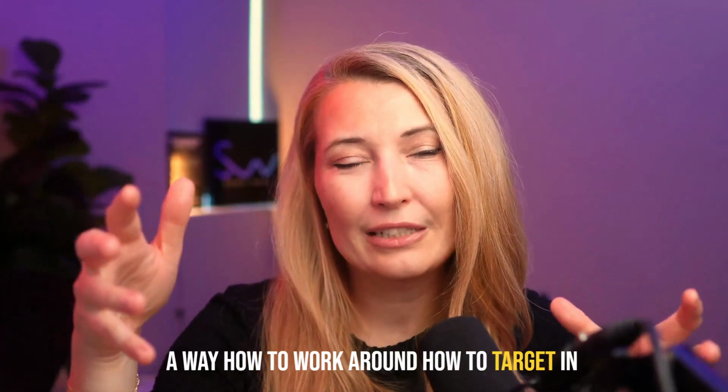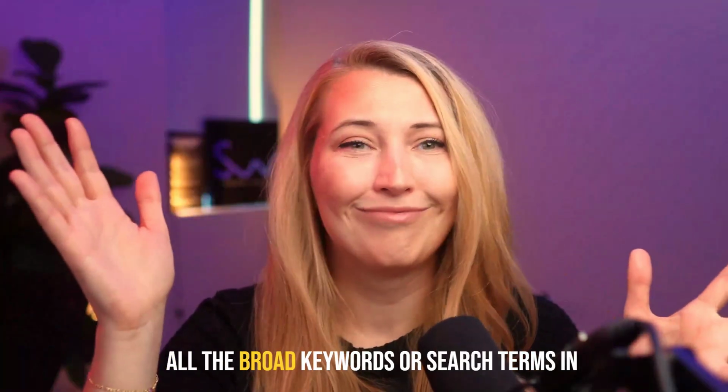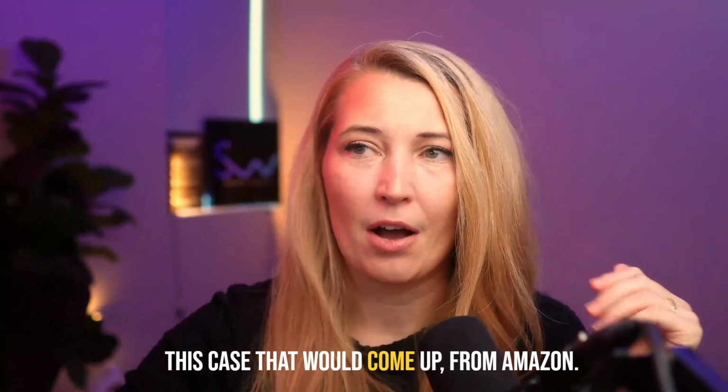but this is a way to work around how to target exact-ish match keywords rather than just all the broad keywords or search terms, in this case, that would come up from Amazon.